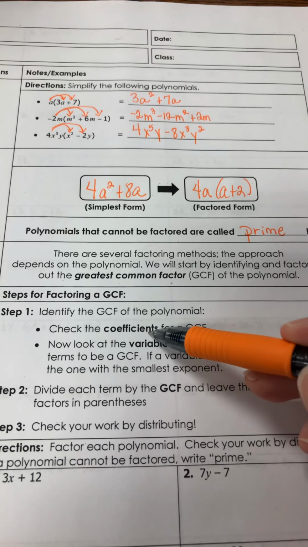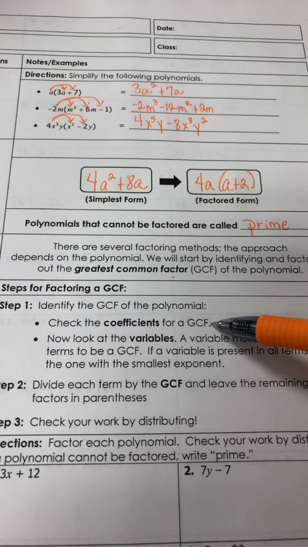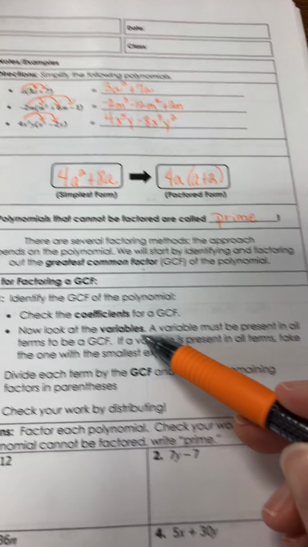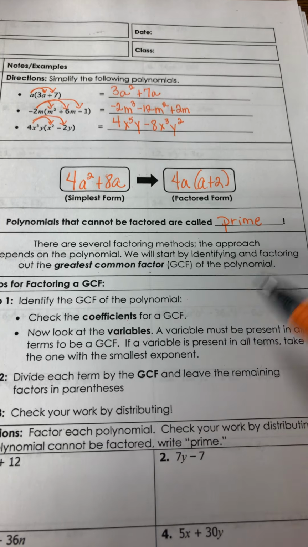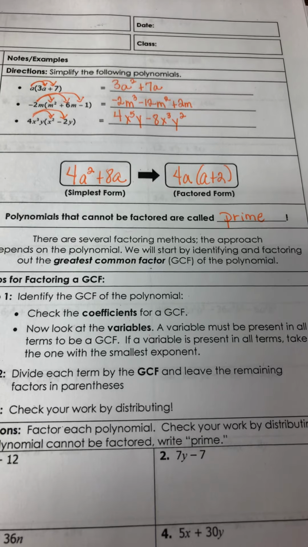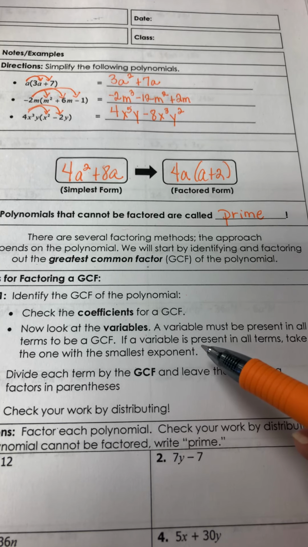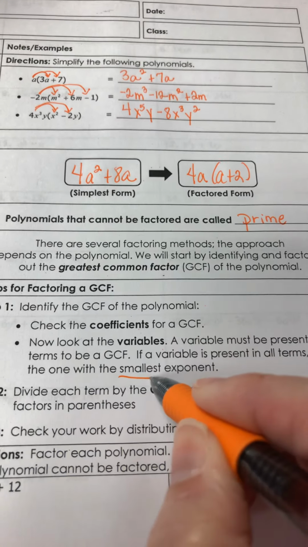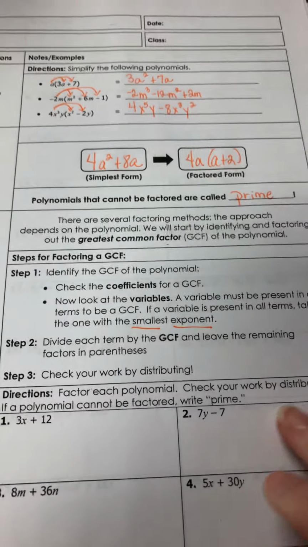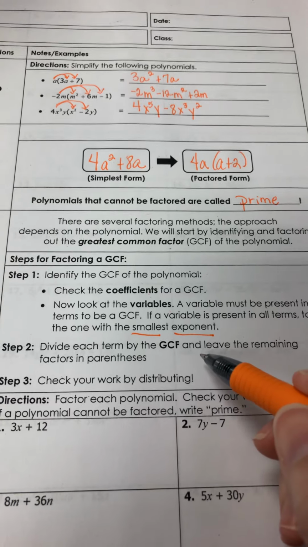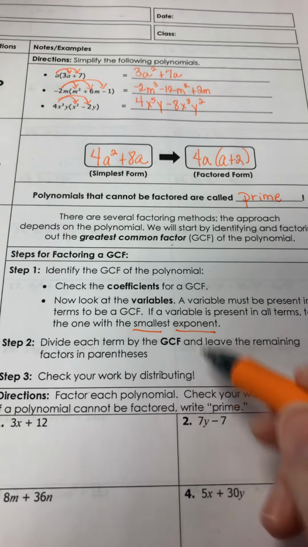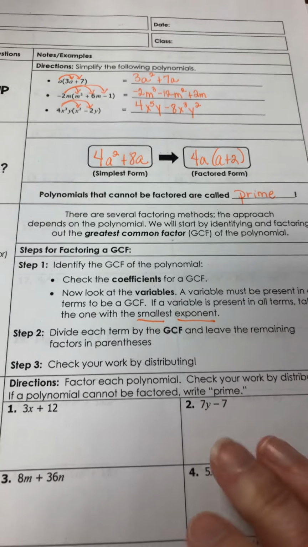Look at all your coefficients and find a greatest common factor. Then look at the variables. The variable must be present in all terms in order to be a GCF. To find a variable GCF, always look at the smallest exponent. Then you will divide by the GCF, and you can always check it by using the distributive property.